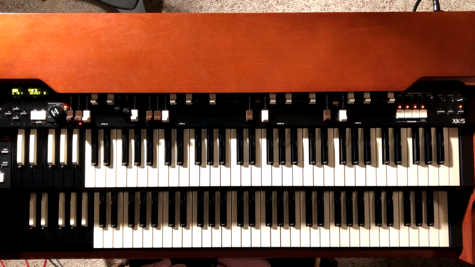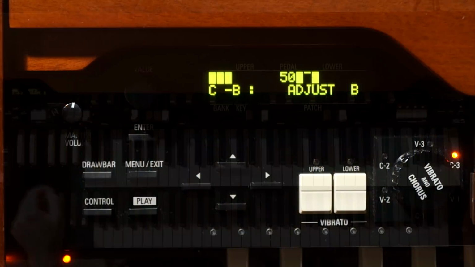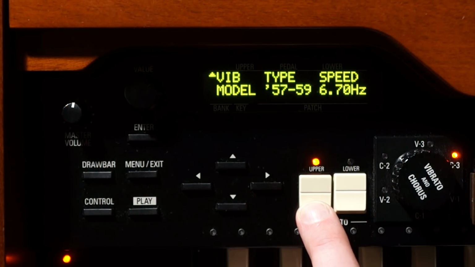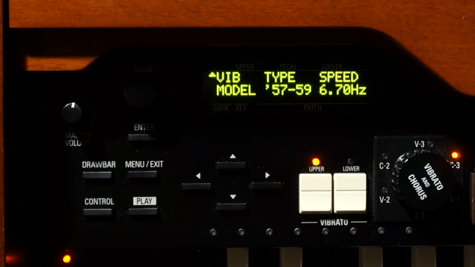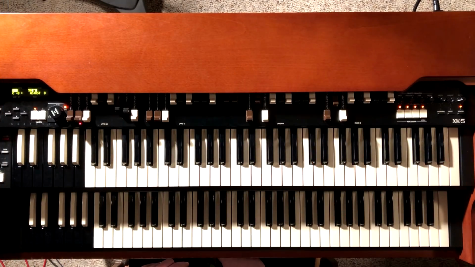There is another way for quick access to many parameters. If the parameter that you want to edit has a dedicated button associated with it, you can press and hold that button for a few seconds and we'll be taken right to that submenu. For example, if we want to change the chorus vibrato, we have two chorus vibrato buttons right here. We can simply press and hold one of them, and now we're into the chorus vibrato submenu. Press play to back all the way out.